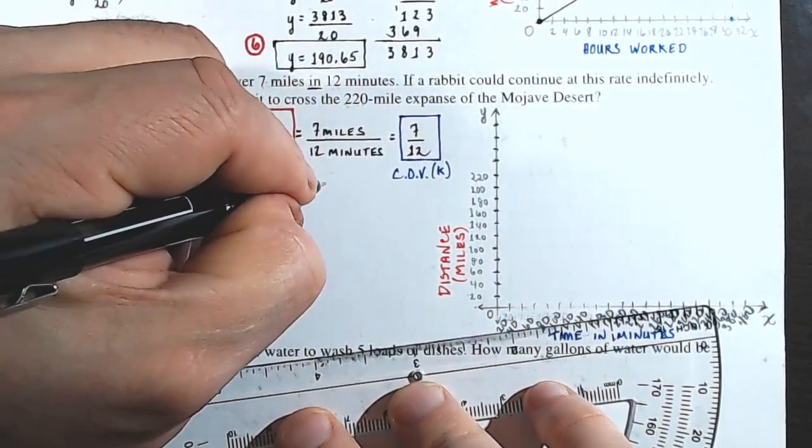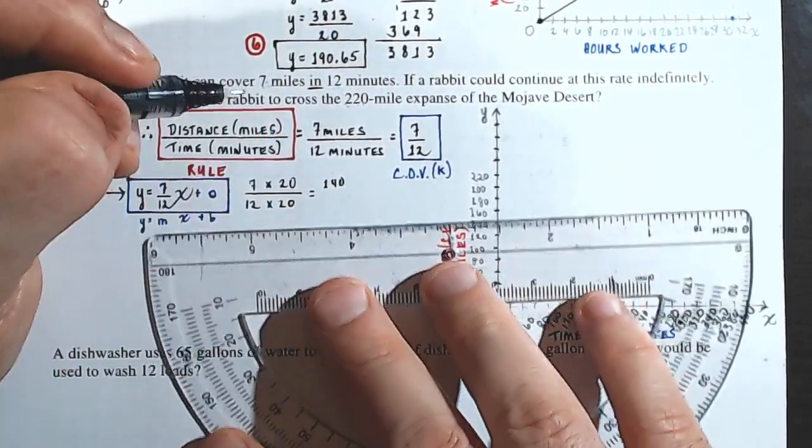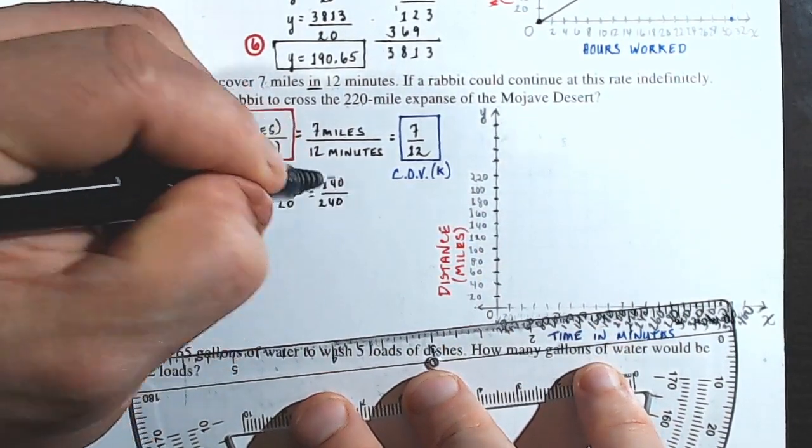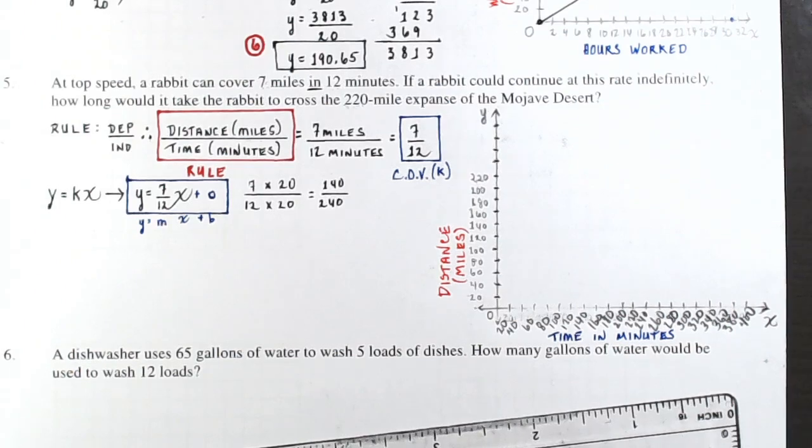So 7 times 20, that would be 140. And 12 times 20, that would be 240. And so I'm actually enlarging the slope so I can actually plot something.